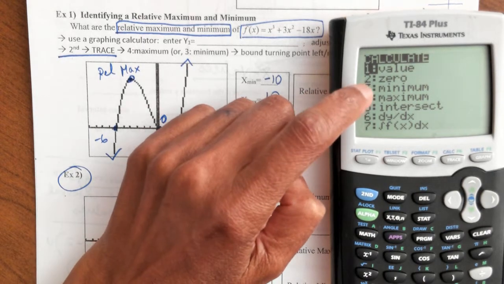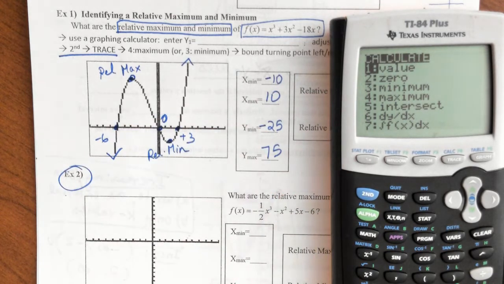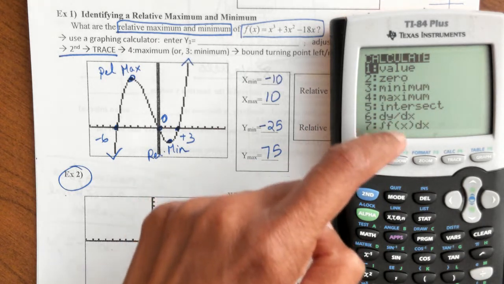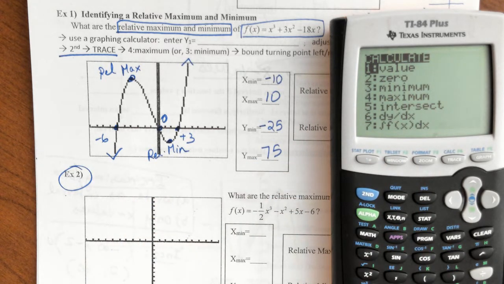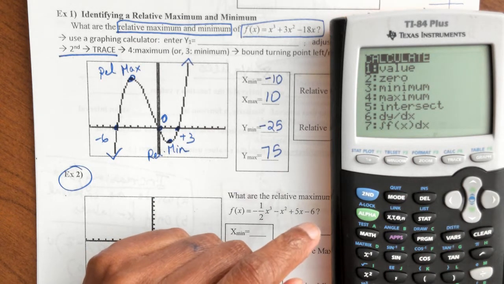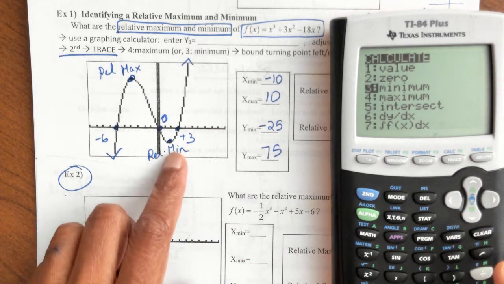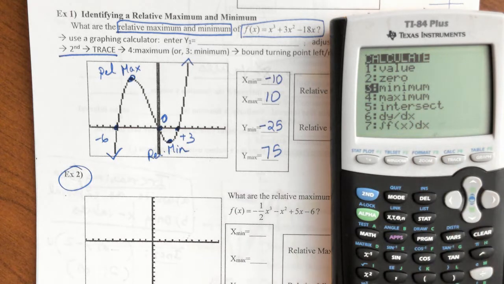Just a quick diversion, we will look at minimum and maximum in a minute, but there's also option number 2 which says zero. Zero is another word for x-intercept. When you need to know what the x-intercepts are, you will choose option number 2. And you'll have to do what we're doing for minimum and maximum for zero, but one x-intercept at a time. And you'll see why. You have to actually specify the boundary. But we'll get to that. So let's start with, I don't care what we start with, let's start with minimum if you want. Let's start with minimum. I'm going to go to option number 3 and press enter.